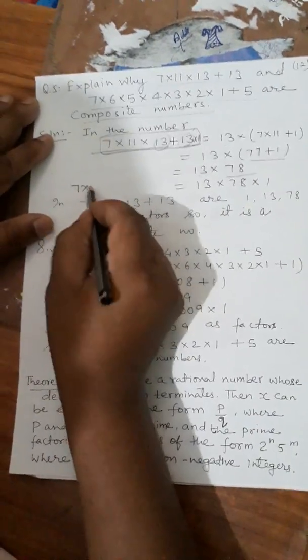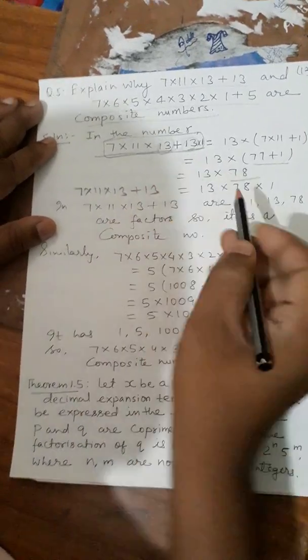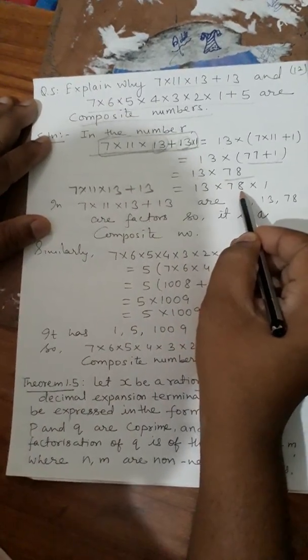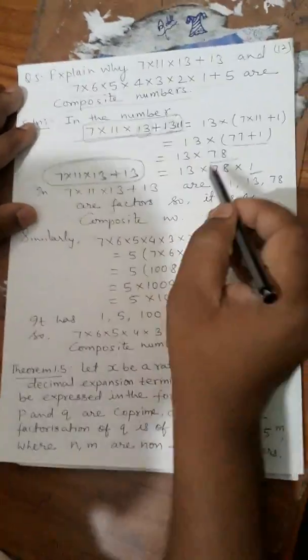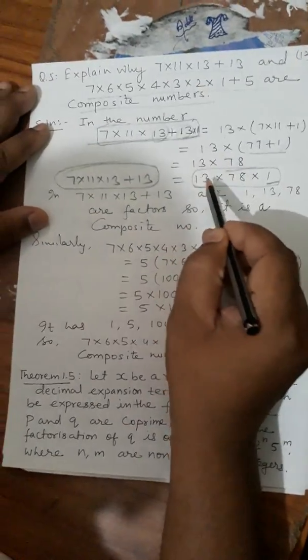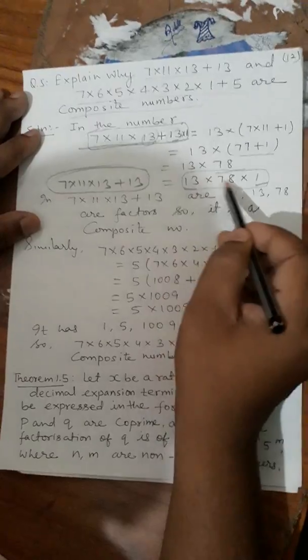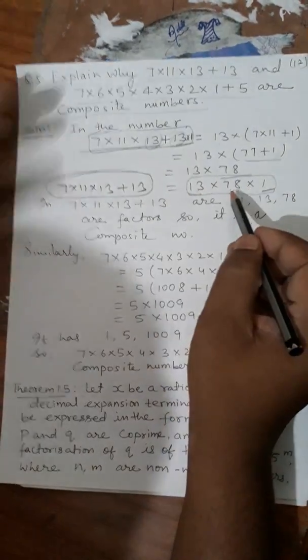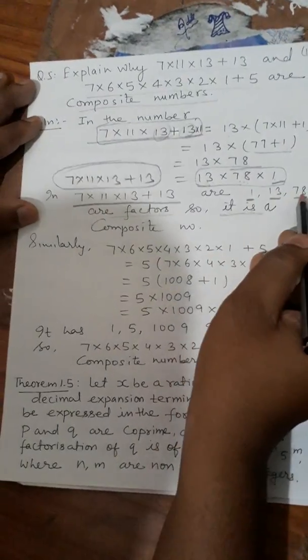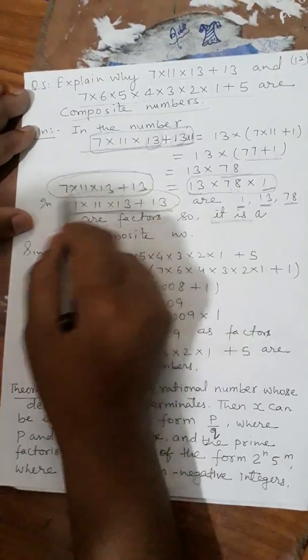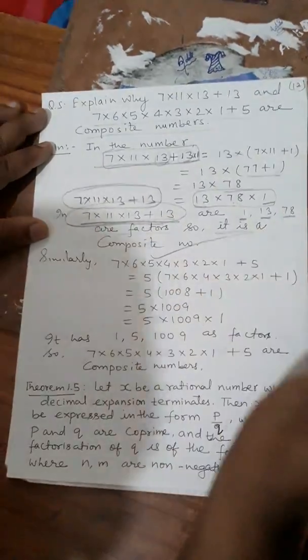So now look here, 7 into 11 into 13 plus 13 we can write as 13 into 78, and we can also write it multiplied by 1. So look what result is coming. That result can be broken down into 13 into 78 into 1. So here we are looking at three numbers. More numbers are possible, but we are showing only three. That means we have to follow the definition of a composite number. So in the solution of this number, 1, 13 and 78 are factors. So they are three numbers. If a number has more than two factors, it is a composite number. So this number is a composite number.